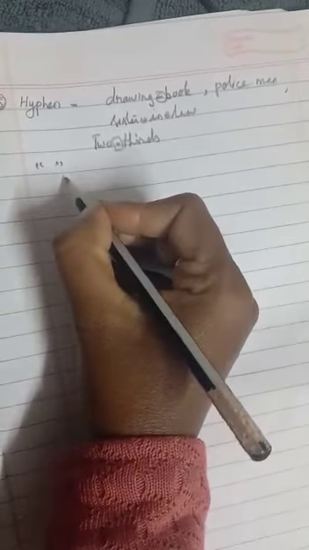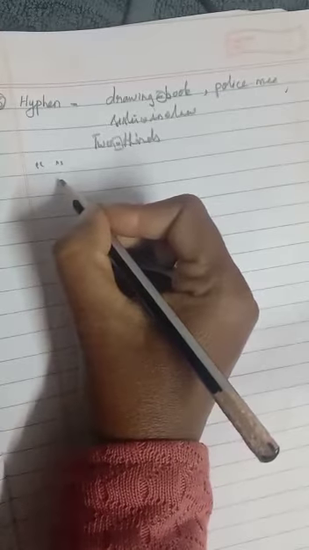Next is quotation mark. Here you can see the quotation mark. It is a double inverted comma. It is used to indicate the beginning and ending of a direct speech. For example, Rani says, "I am playing chess." Here we are using quotation marks to show what Rani said. It ends with a full stop and we have to close with a quotation mark.